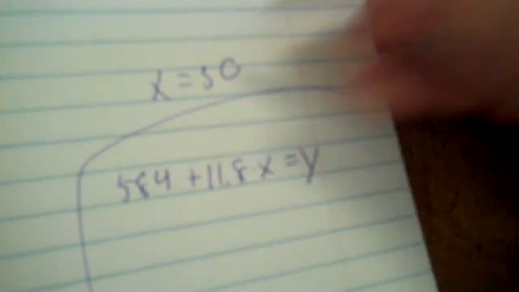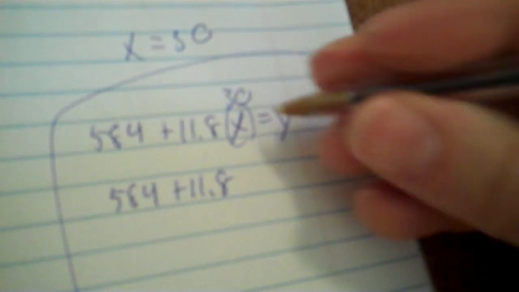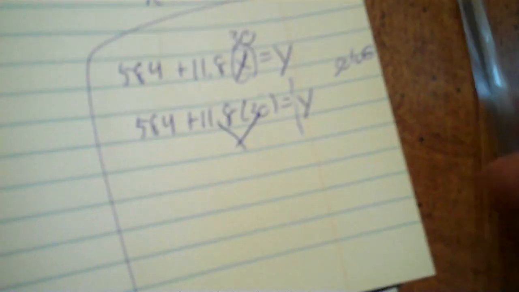I put 30 in for x, x equals 30, and I solve it. Okay, so 584 plus 11.8 times 30 equals y. So we times first. Again, when you're solving for y, you just do the order of operations. So 11.8 times 30, 354.